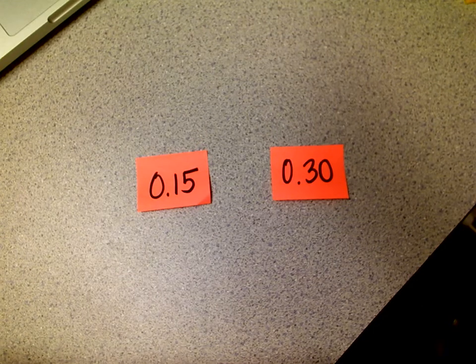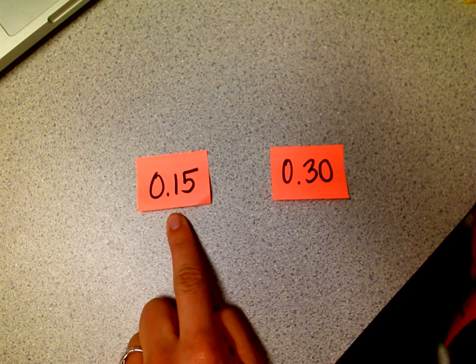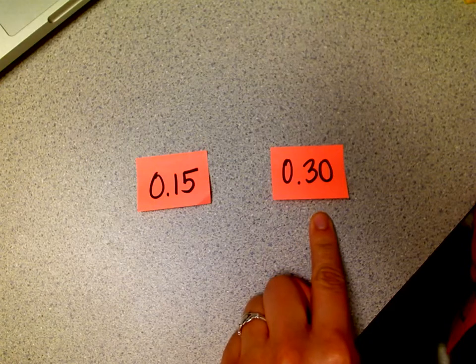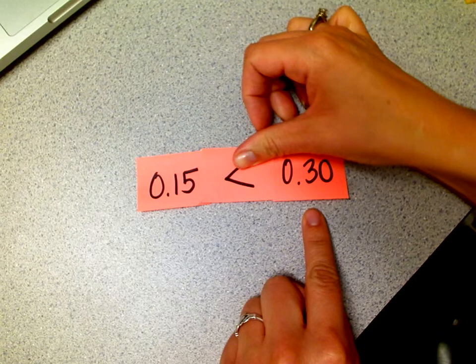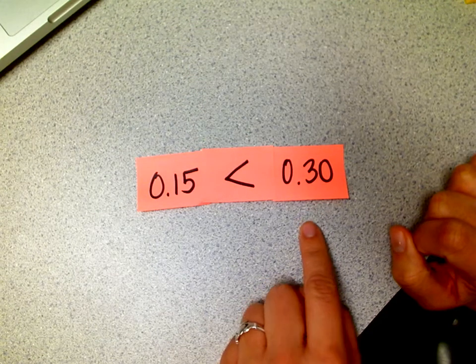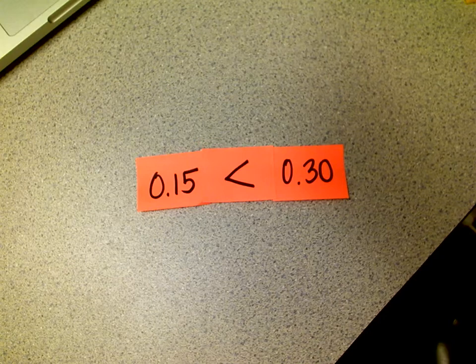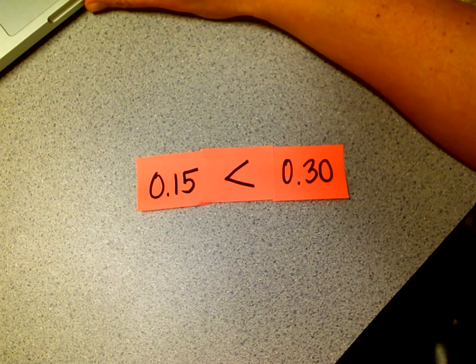So clearly, when I look at these two decimals, I can see that we have 15/100 and we have 30/100. Well, 30/100 would be greater than 15/100. So there are 2 ways of comparing decimals. You can compare them by using base 10 blocks, which is a good visual, or you can also make sure they have the same amount of digits after the decimal.